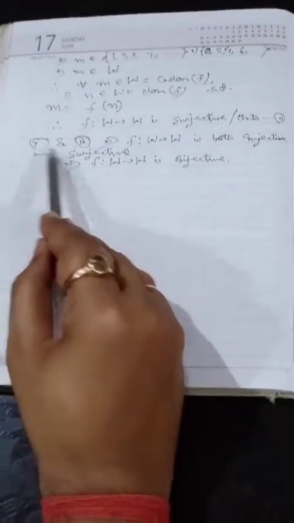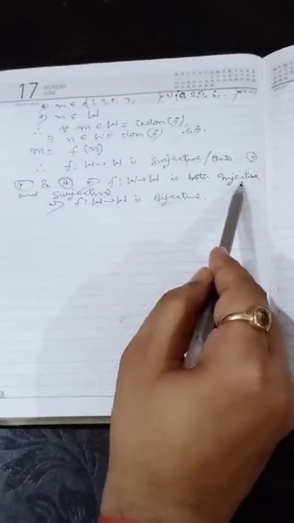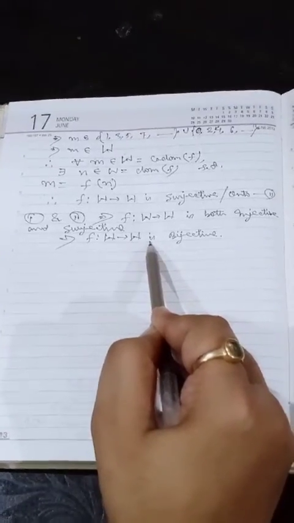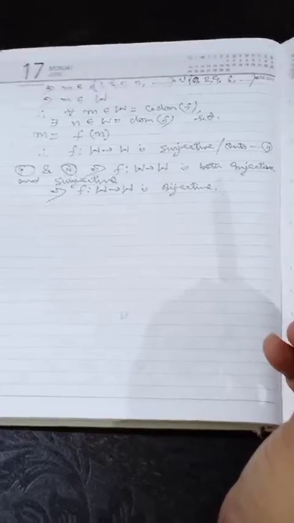So combining first and second results, it is obvious that this function is both injective and surjective, so that this function is bijective. So now this was the explanation of the types of functions. In the next video, I will present the concept of composition of functions, and in the video after that, I will present the concept of invertible functions and its inverse.